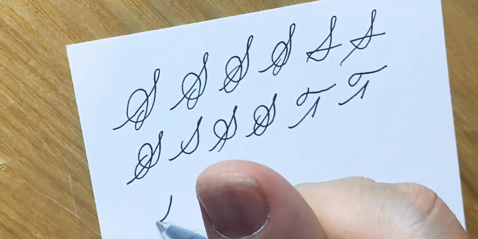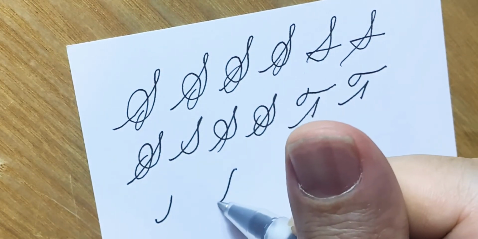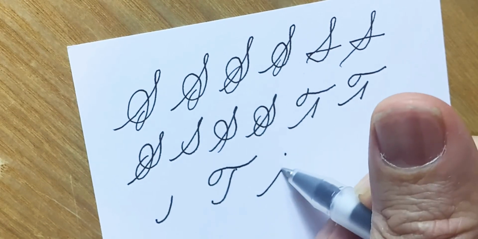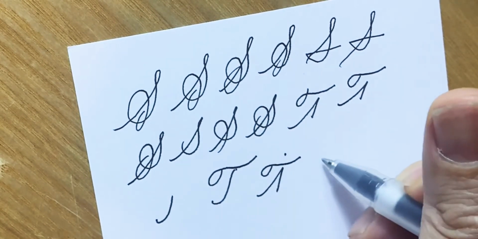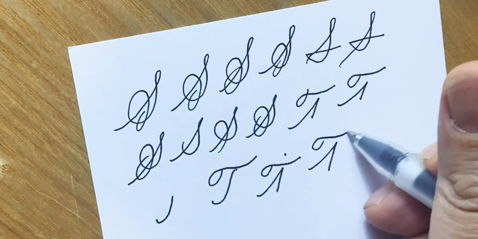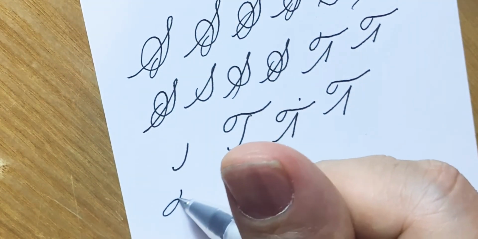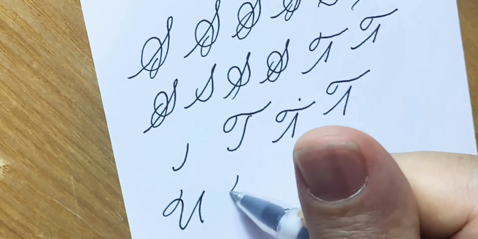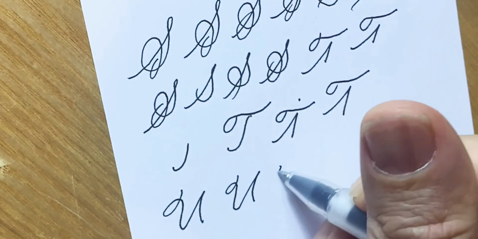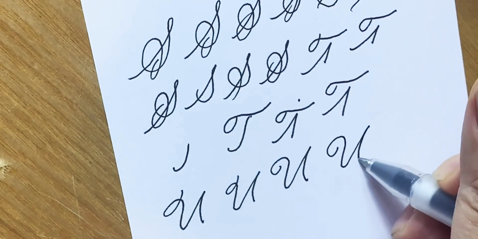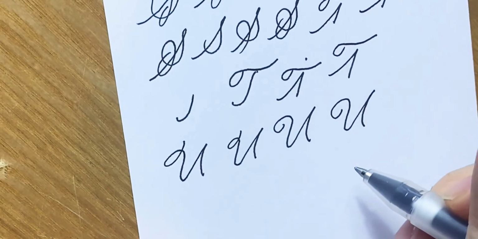You can write like this T, or you can write like this T. Either way fine. T. Let's do U. U, or you can do like this U. U. Yeah, either way fine.